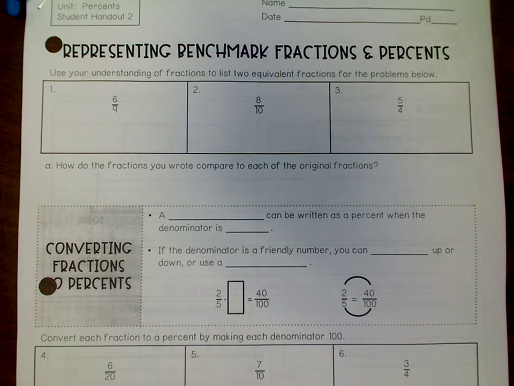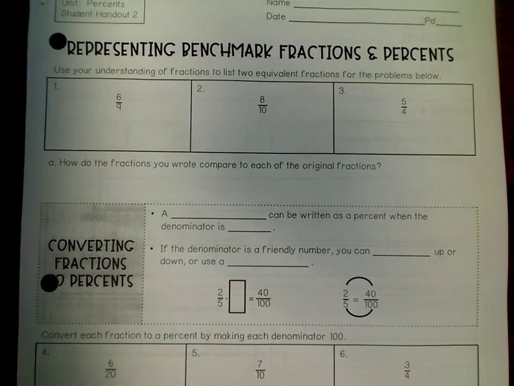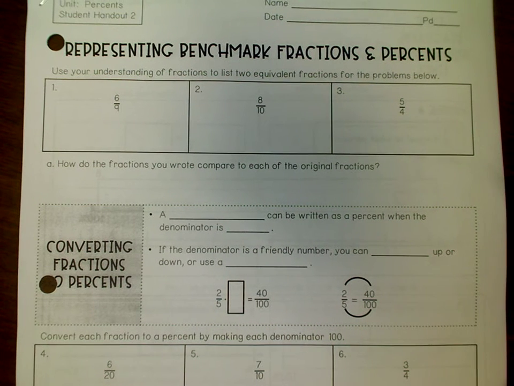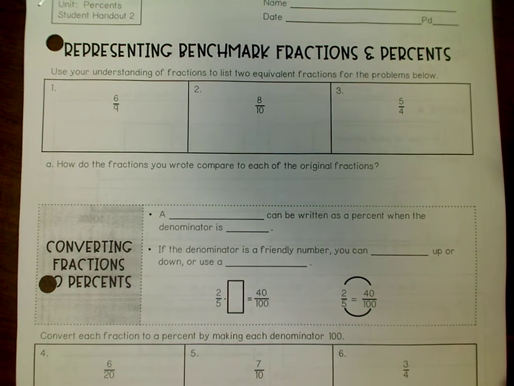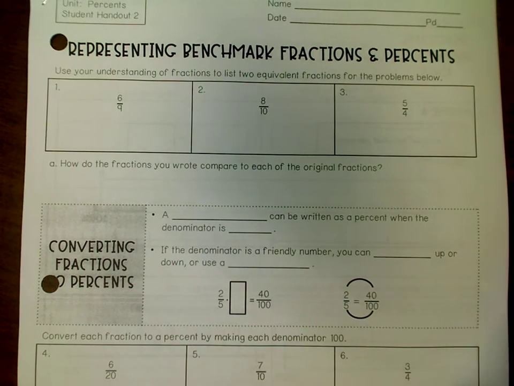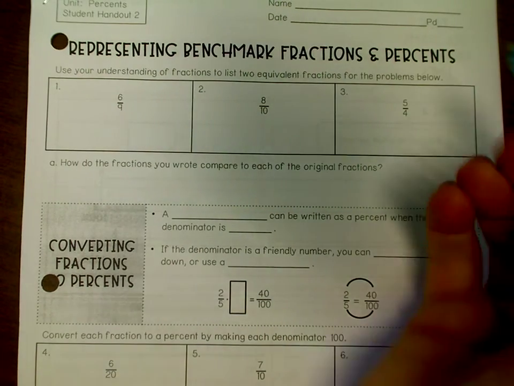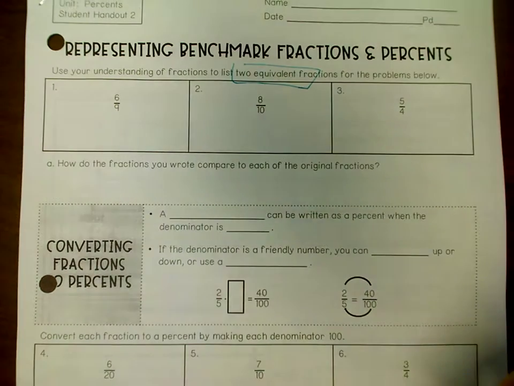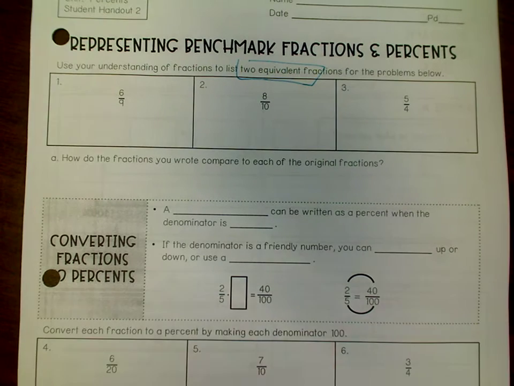Representing benchmark fractions and percents. Use the understanding of fractions to list two equivalent fractions for the problems below. So we're not changing these to percents. We're just listing two equivalent fractions. That means they can equal each other. So we can reduce or we can enlarge.